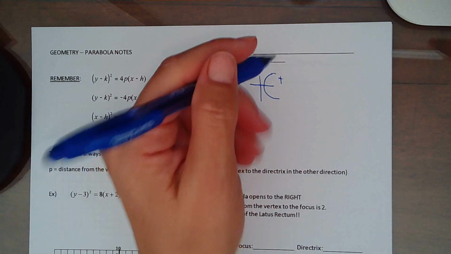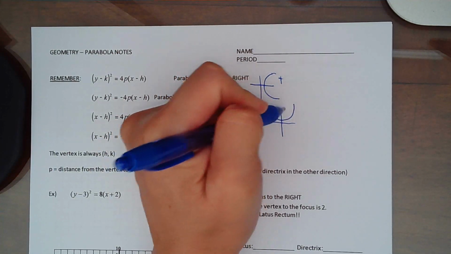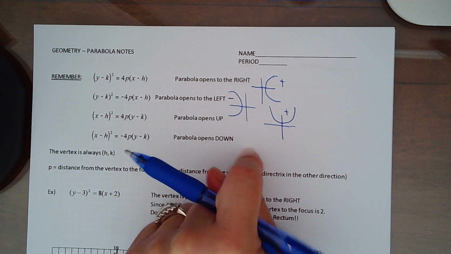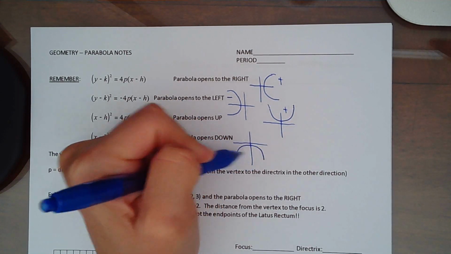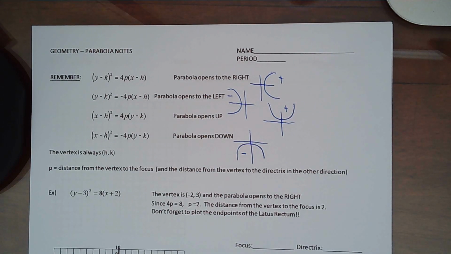Right? And then a parabola opening up would look like this. And again, it's going up, so it would be positive. And I bet you can guess a parabola going down opens downwards, so it would be negative.